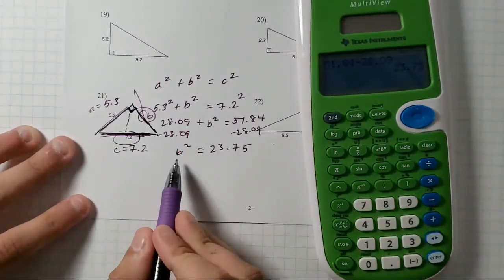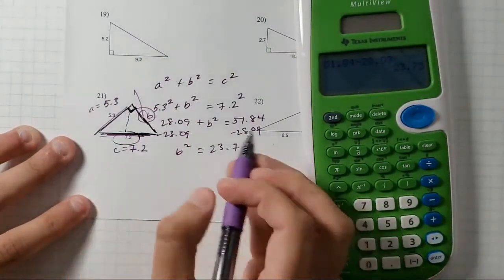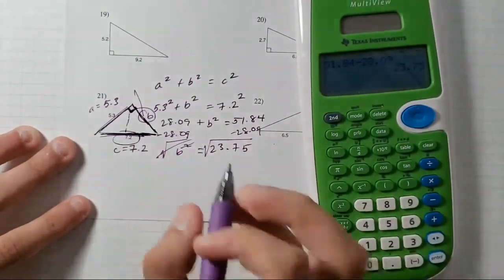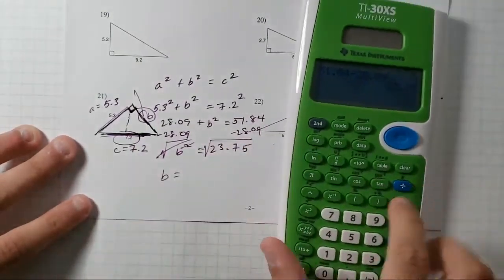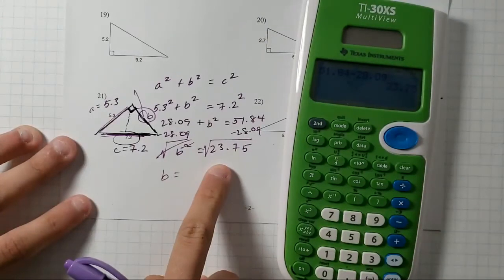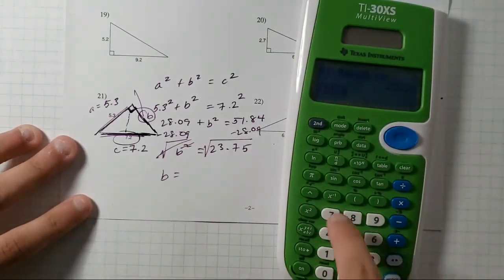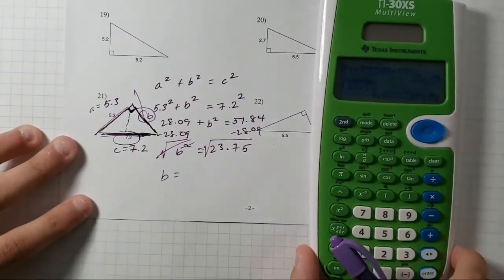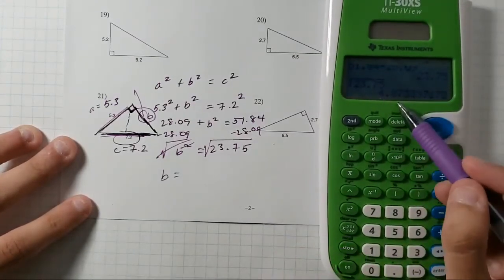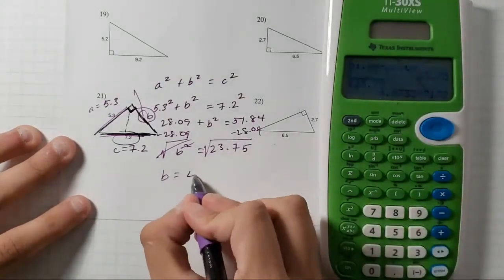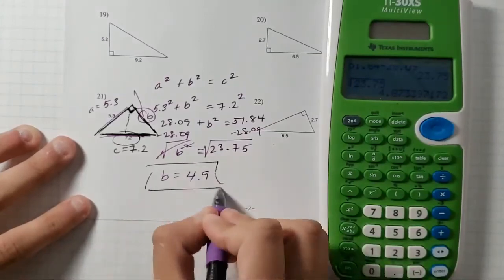Now we have B squared by itself, but we just want B. So you take the square root of both sides. Square goes away, square root stays. B is going to equal the square root of 23.75. So we put that in, the square root of 23.75, and you get 4.9 because you have to round. It's 4.87, but you got to bring it up one because of the 7. So you go to 4.9. So B equals 4.9. Hopefully that makes sense.